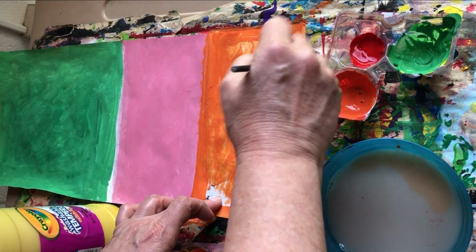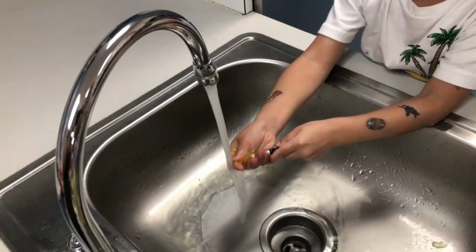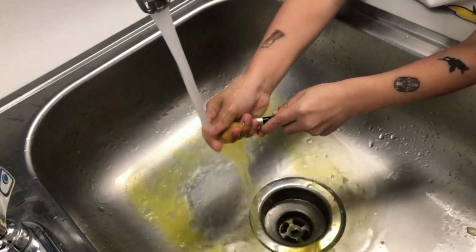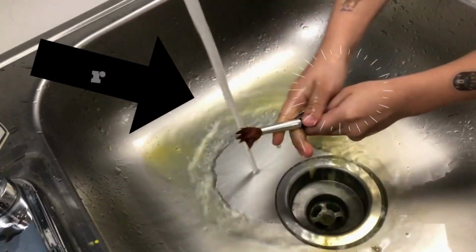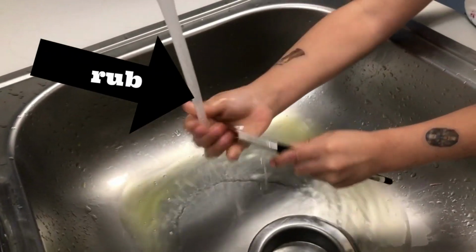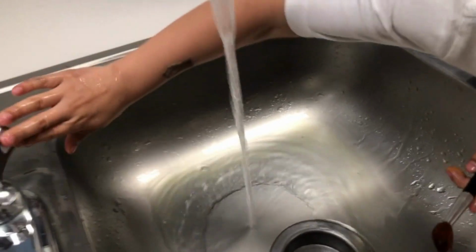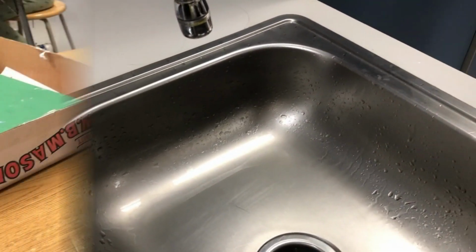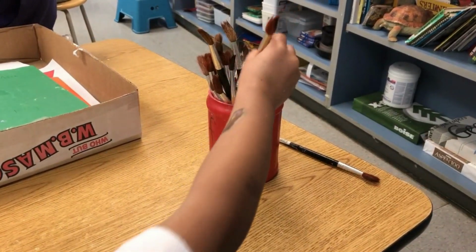When you're done, put it on the drying rack and wash your brush. To get all of the paint out of your brush, hold your brush with one hand and rub the hairs and the silver part with the other hand. Make sure all the color is out. Then turn off the water and put your brush hair side up in the brush cup.